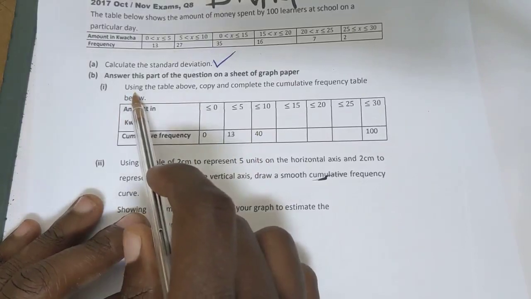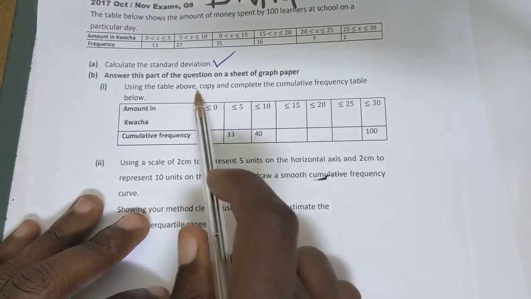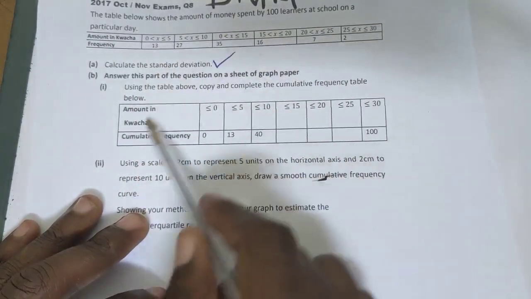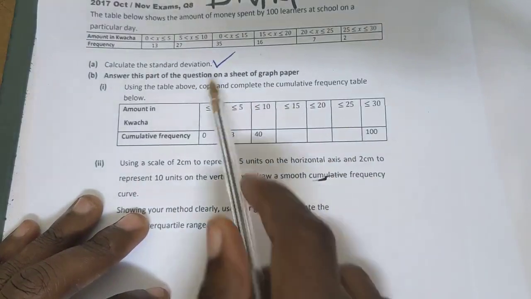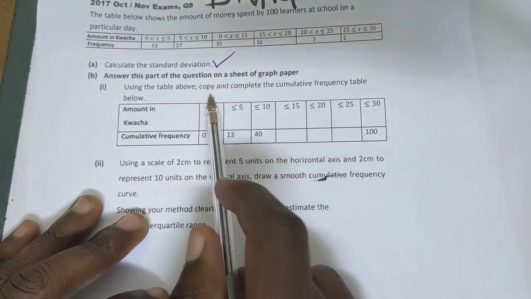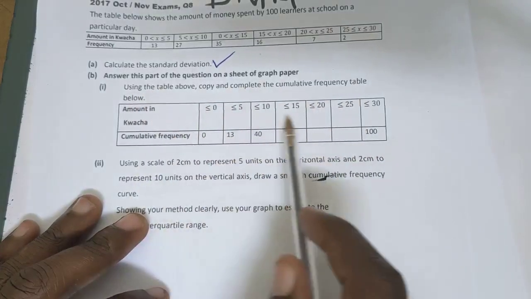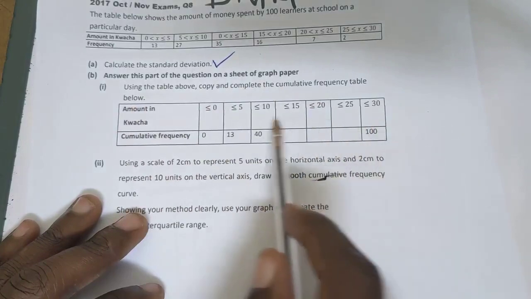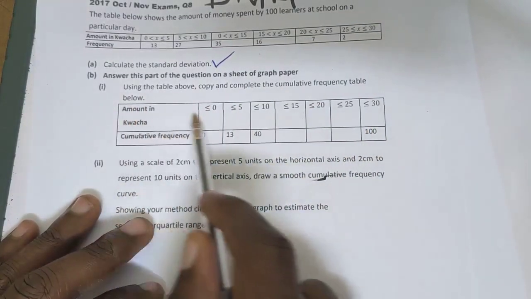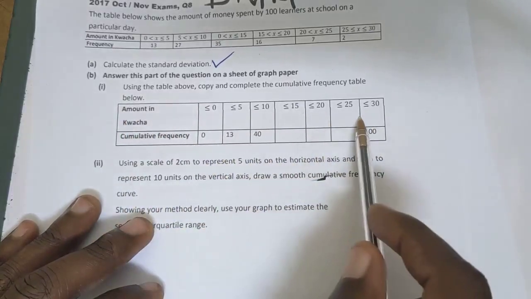So it's saying that using the table above, this is the one that is above, then this one is below. Using the table above, copy and complete the cumulative frequency table below. So this is the cumulative frequency table. There is this amount in quartile, like that.